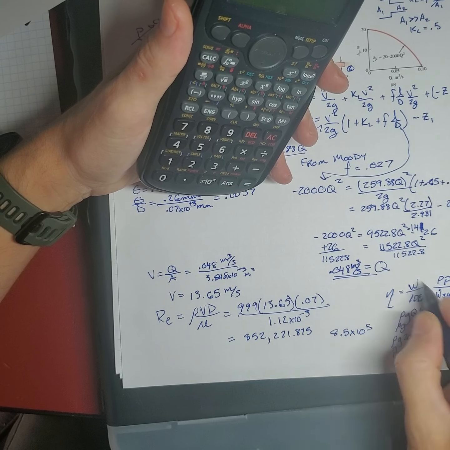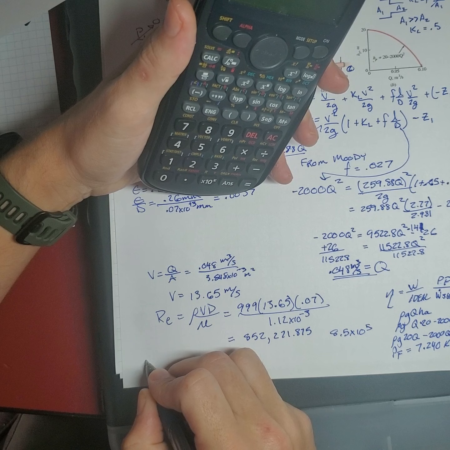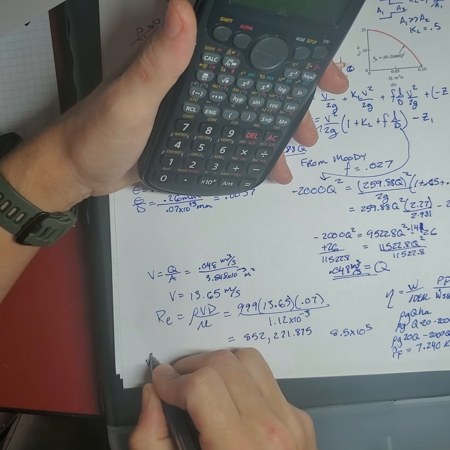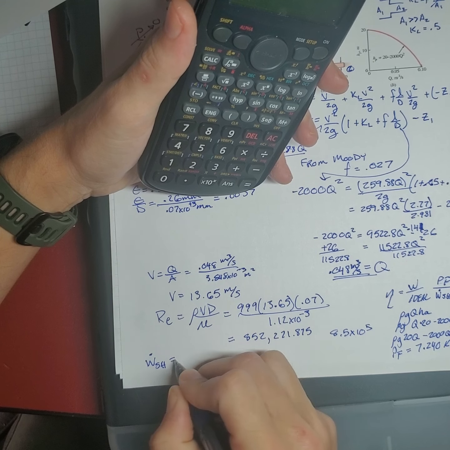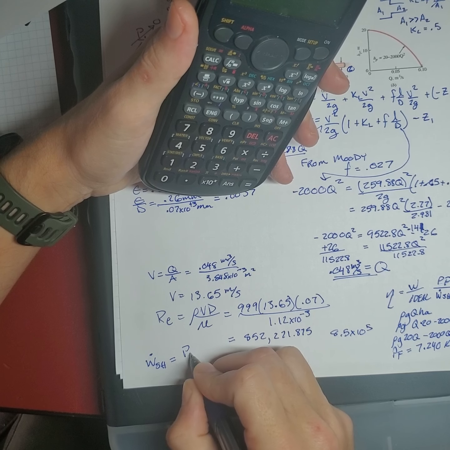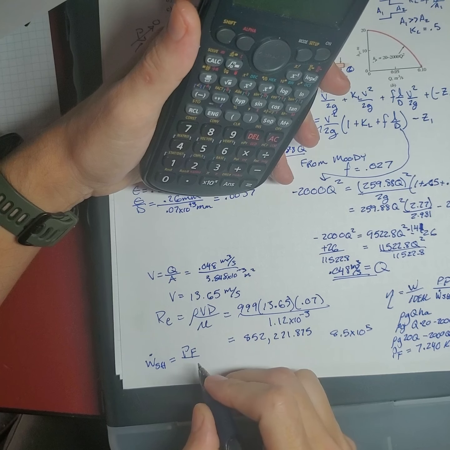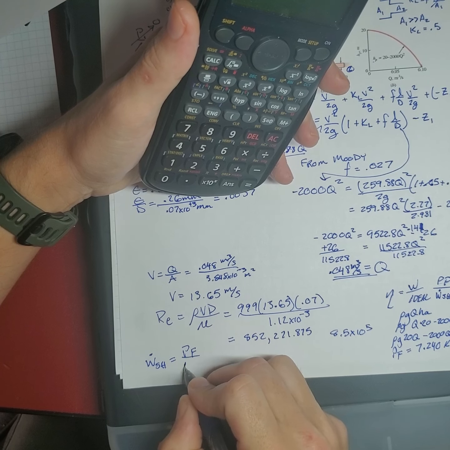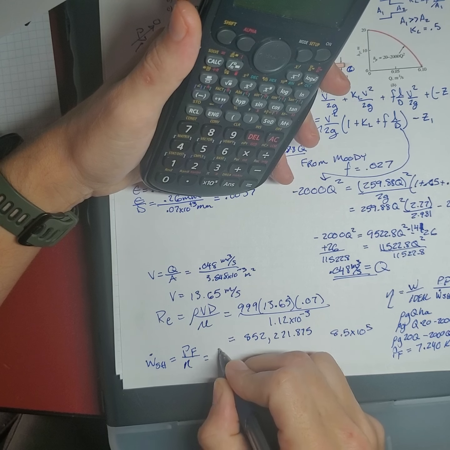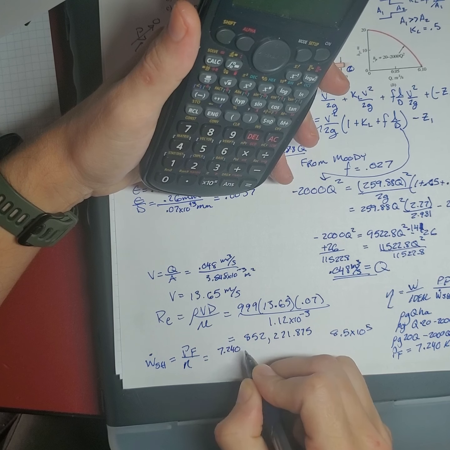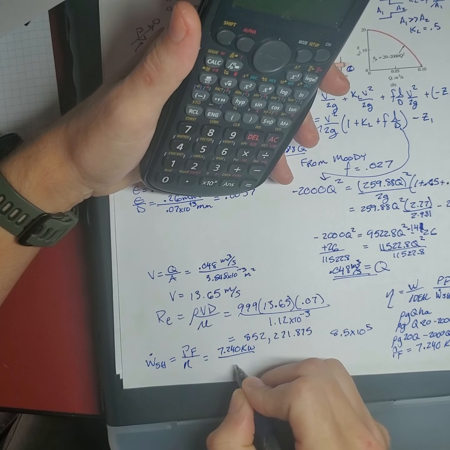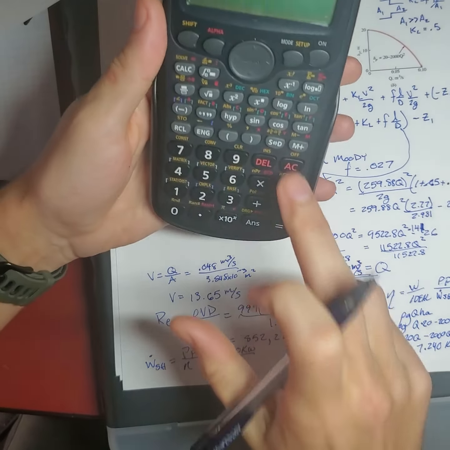So rearranging these terms here, work of the shaft is equal to the power of the fluid divided by the efficiency, which is 7.240 kilowatts divided by 0.7.